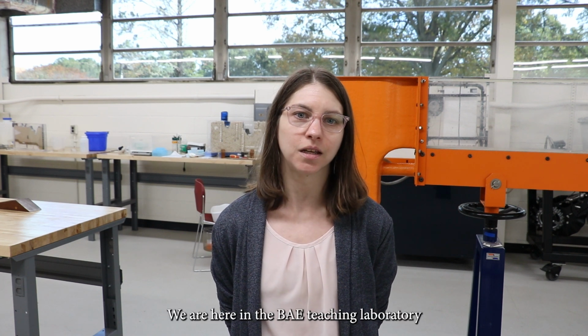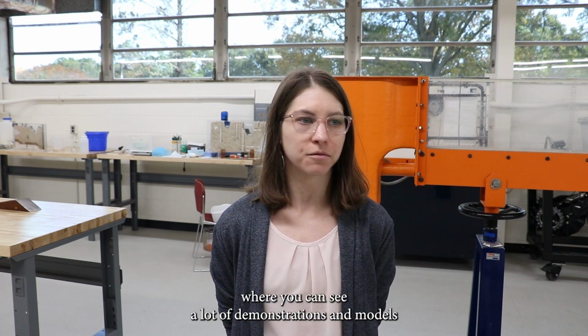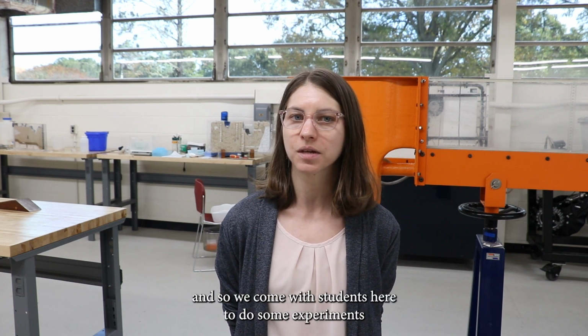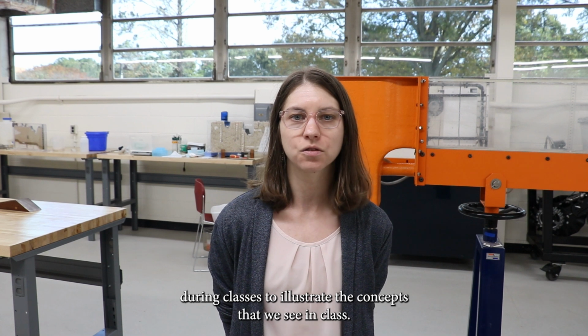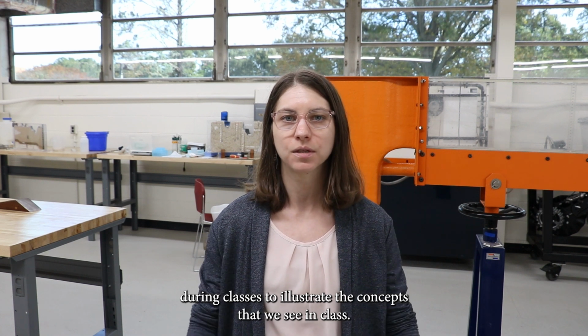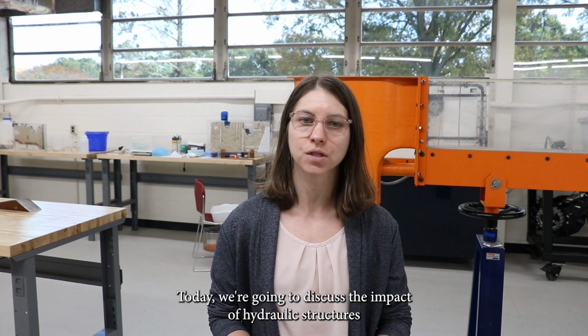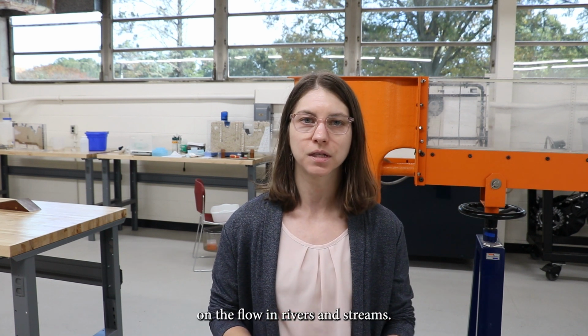We are here in the BAE teaching laboratory where you can see a lot of demonstrations and models. So we came with students here to do some experiments during classes to illustrate the concepts that we see in class. Today we're going to discuss the impact of hydraulic structures on the flow in rivers and streams.